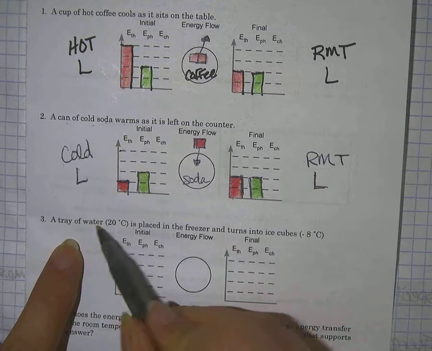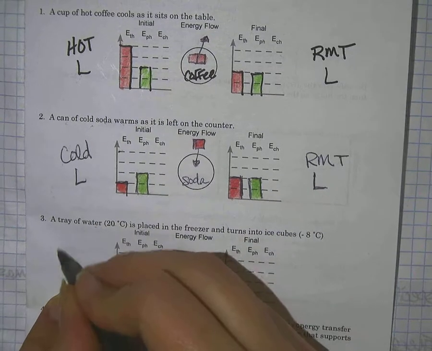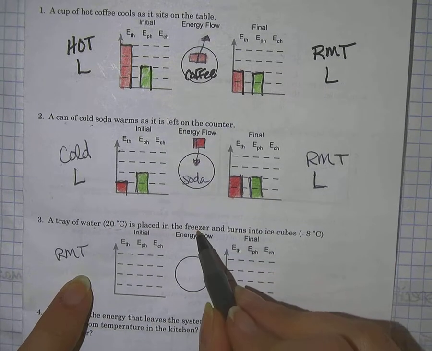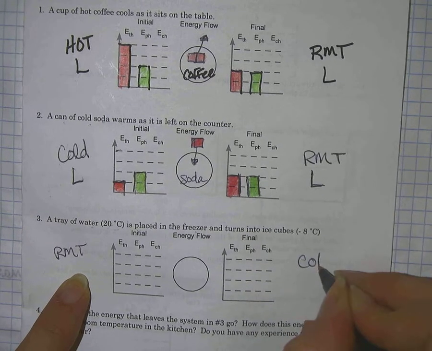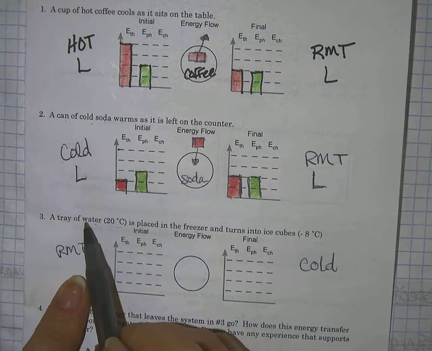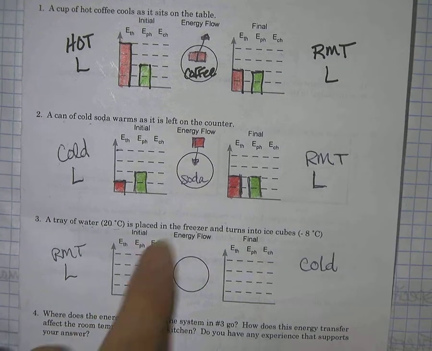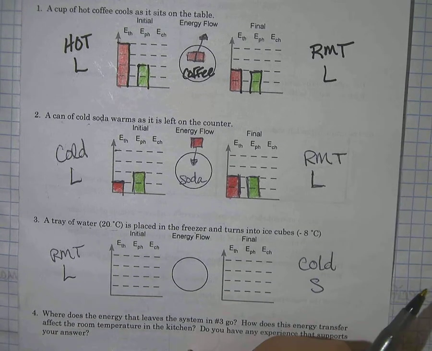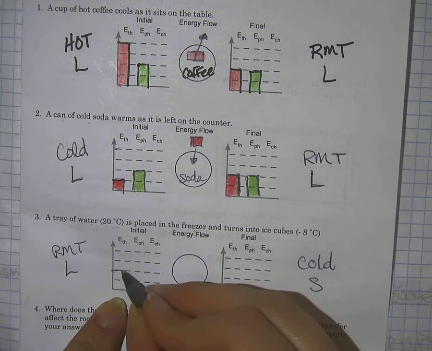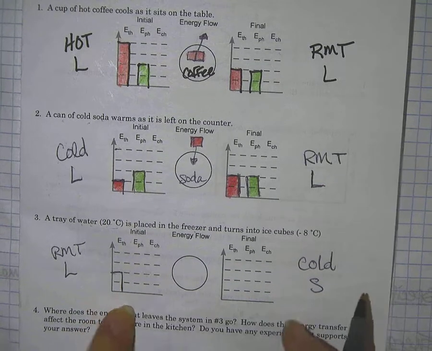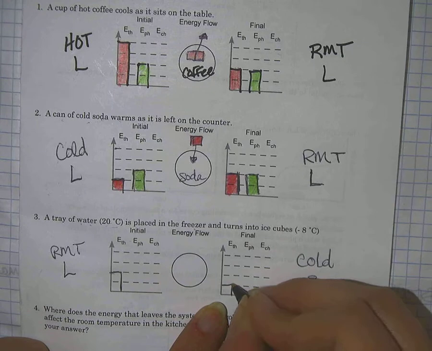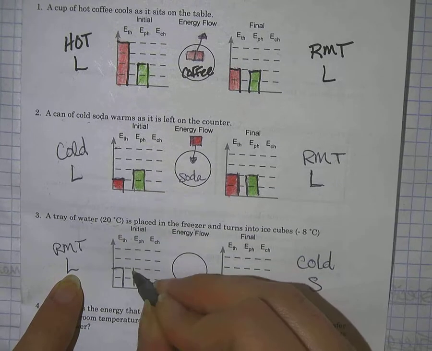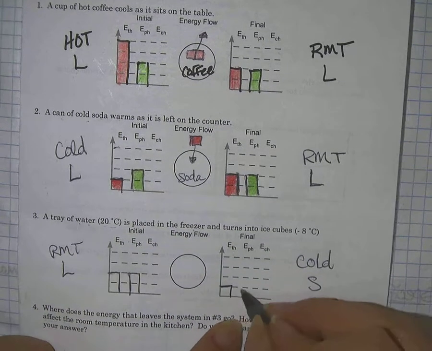So, a tray of water, 20 degrees Celsius is room temperature. 20 to 25 is room temperature. It is placed in the freezer, so it's going to get a lot colder. And this time it starts as water, or a liquid, and it turns into ice, which we all know, solid. So a couple things changing here. My thermal energy goes from 2 to much colder, 1. And then this time my phase is changing as well. It went from a liquid, which is 2, to a solid, which is only 1.